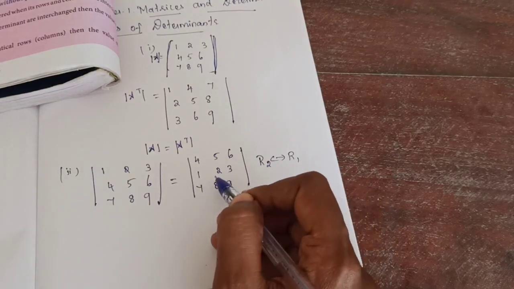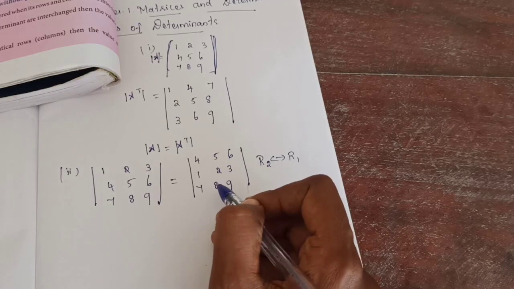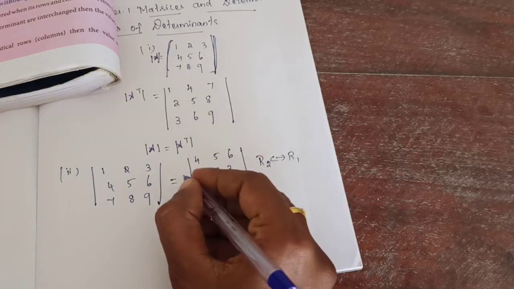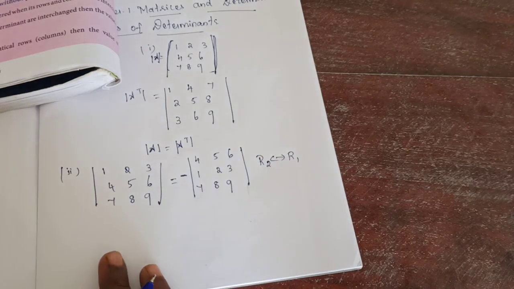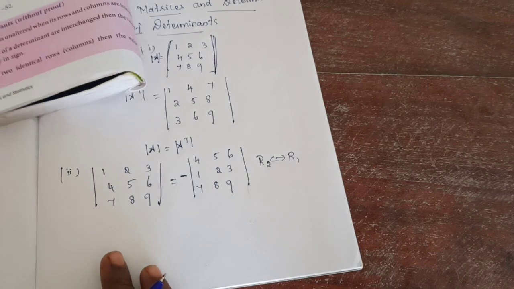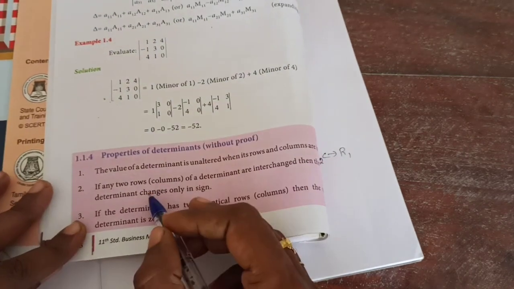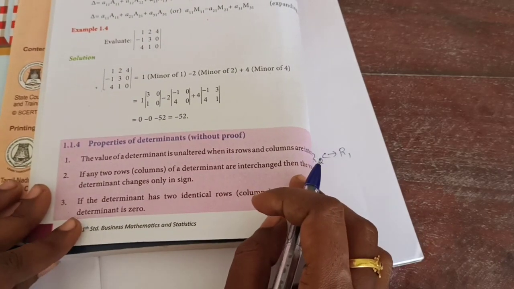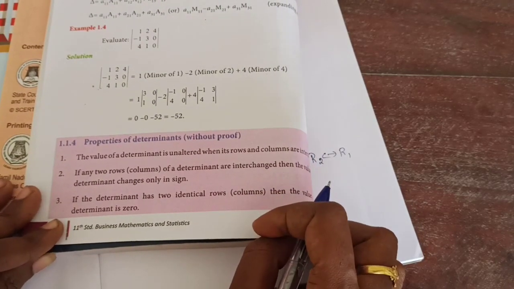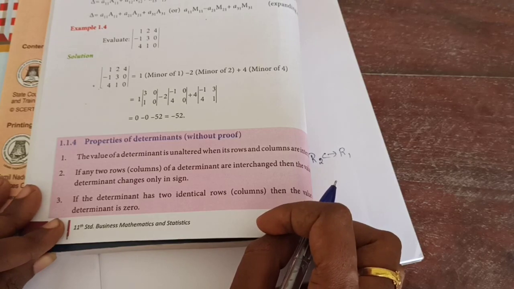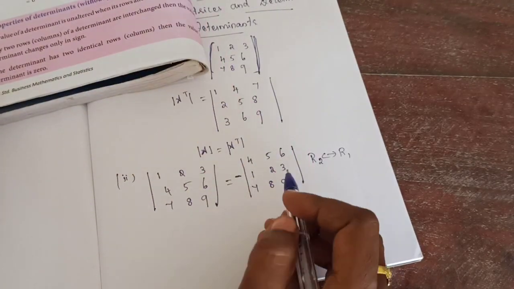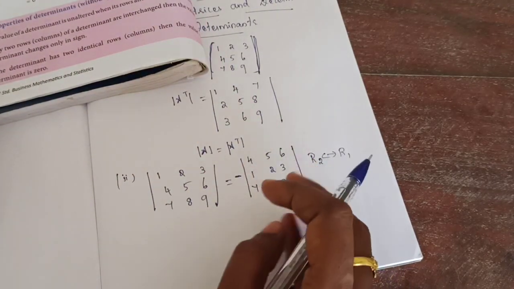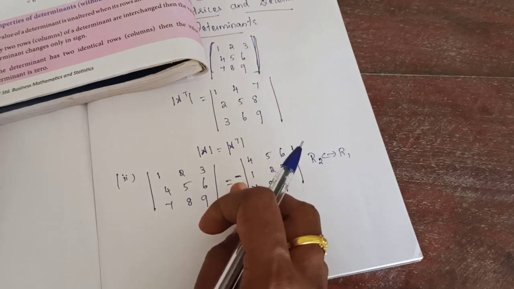In that case, you need to change the sign, so you insert a minus here. That's the second property. Now read it: if any two rows or columns of a determinant are interchanged, then the value of the determinant changes only in sign. If I interchange any two rows or columns, there will be a change only in the sign.